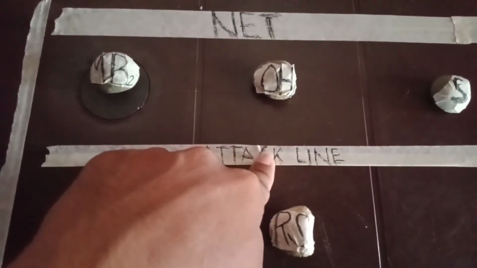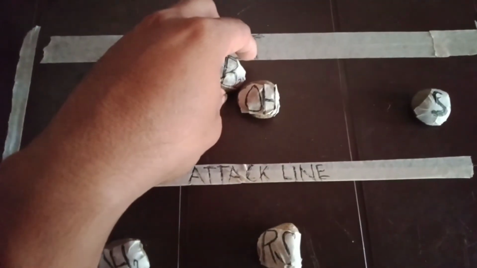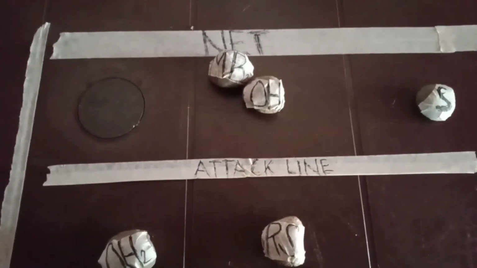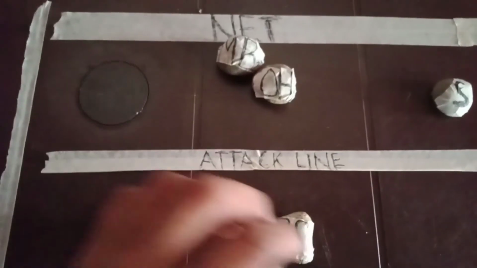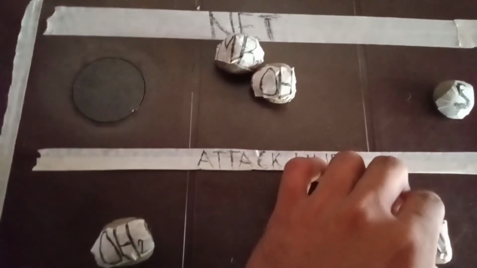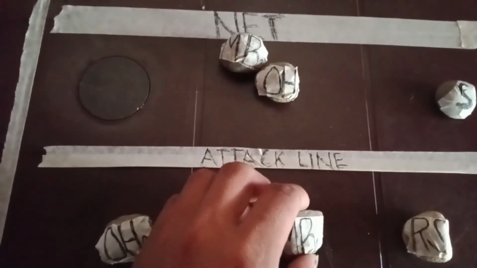So what we're going to do, the middle blocker and OH1 will bunch together after serving the ball. And then this right side hitter will move here, and then the middle blocker will go here.